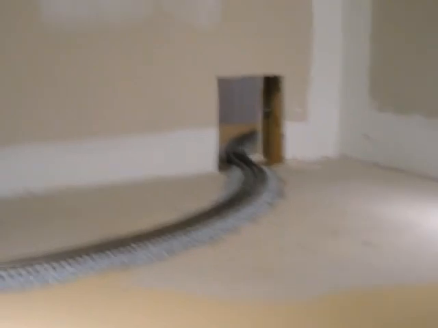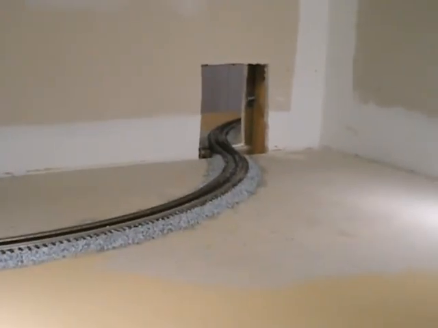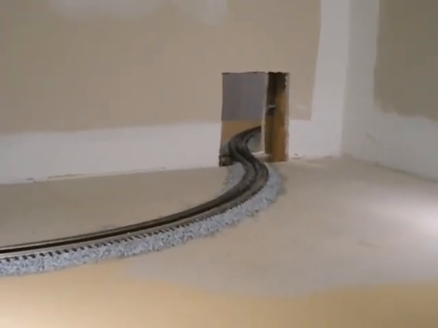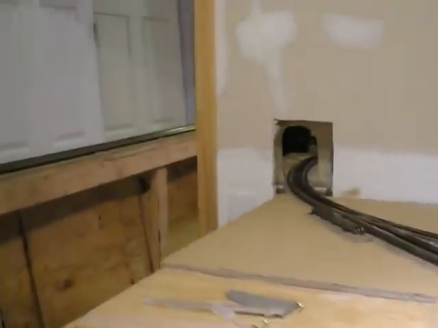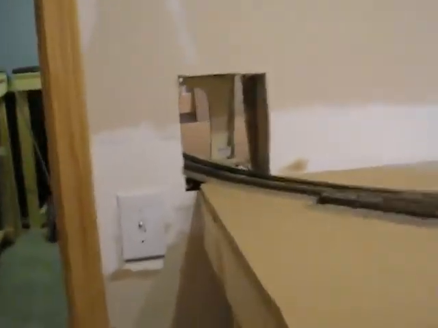And then the areas where you see the tunnel portals that are cut into the walls, those are going to be covered up, of course, by mountainous kind of terrain and a tunnel portal of some sort. And then the area between those tunnel portals will be raised up, and then I'll have some more scenery up on there. And the track comes through here and goes back.